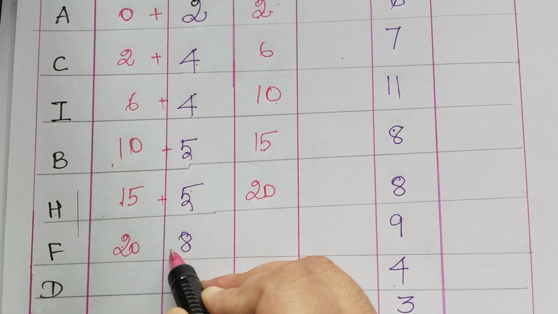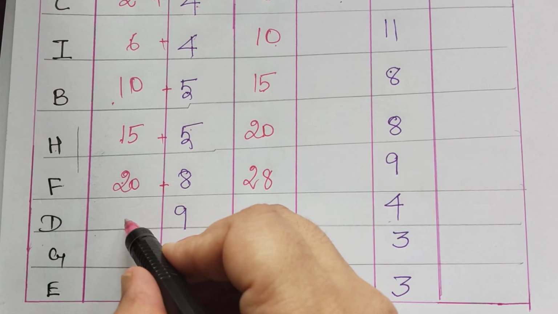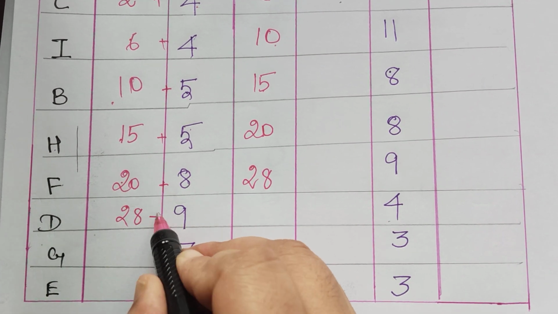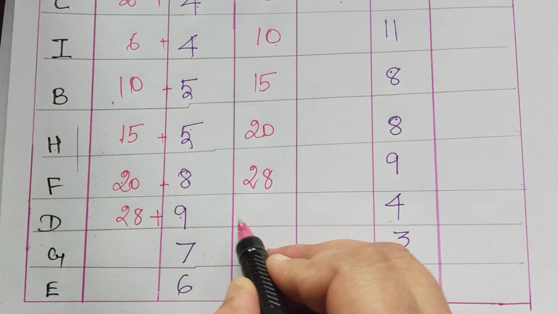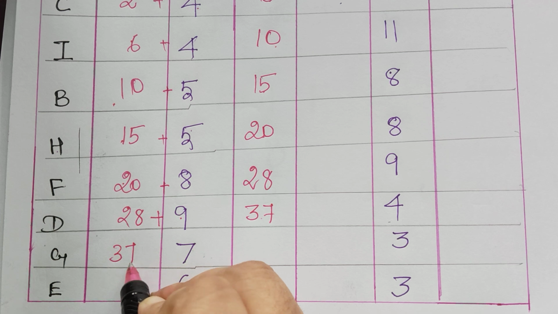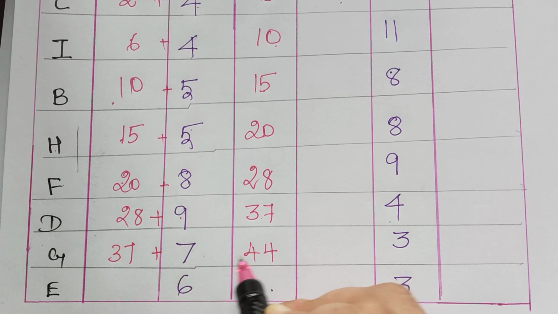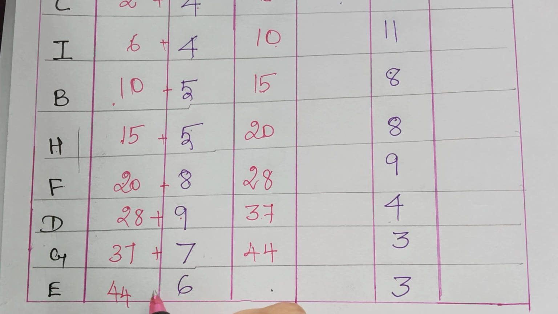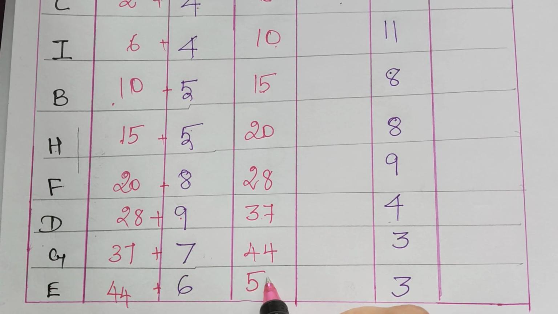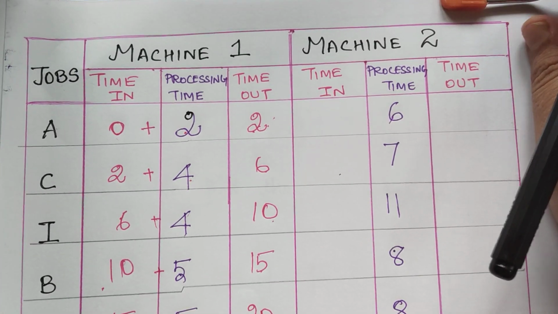20 plus 8 will be 28, and then you will have this 28 over here, plus 9 will give you 37, and then this 37 has to be written here, plus 7 will give you 44, and then 44 will come here, plus 6 will give you 50. So we are done with the time in and time out for machine 1.